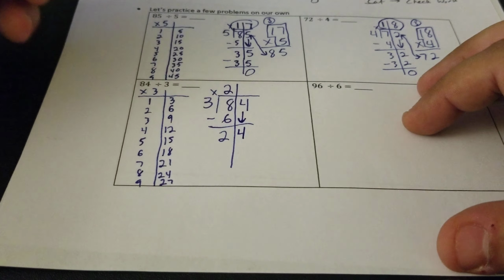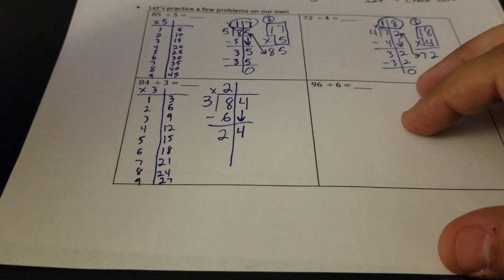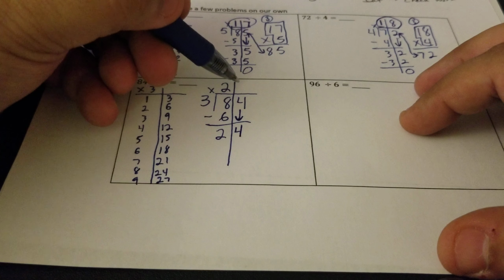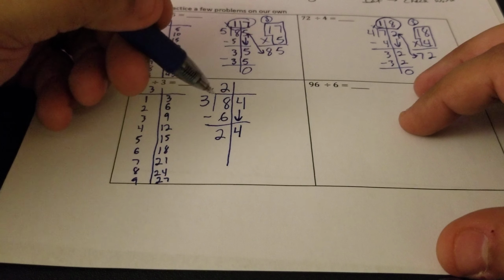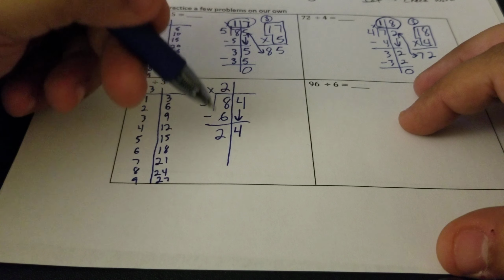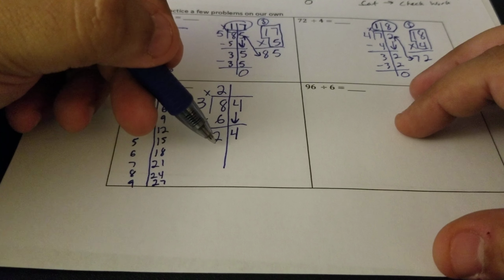Bring down my 4 for the brother step. And now we're at the rover step. It's not a remainder because this column is not filled in with a digit yet. So back to dad we go. Now we're not looking at 84 anymore. We're looking at 24.